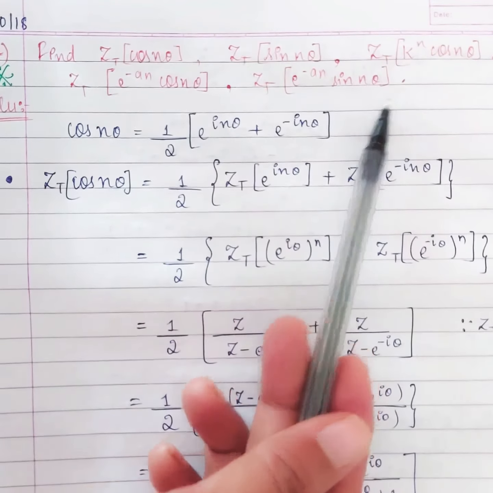Now what is the formula for z transform of k power n? It is z by z minus k, right? So we are going to apply the same. So z transform of k power n is z by z minus k. So in the place of k, in the first one I have e power i theta, in the second one I have e power minus i theta. The formula is the same, but k is different in these two cases. So z by z minus e power i theta plus z by z minus e power minus i theta. On the right hand side we have applied the z transform.